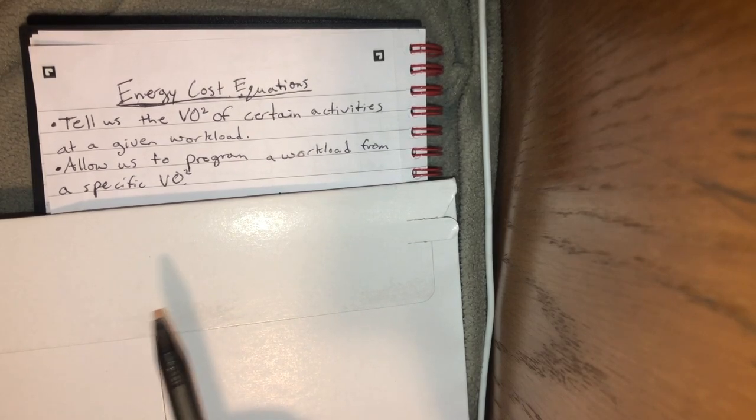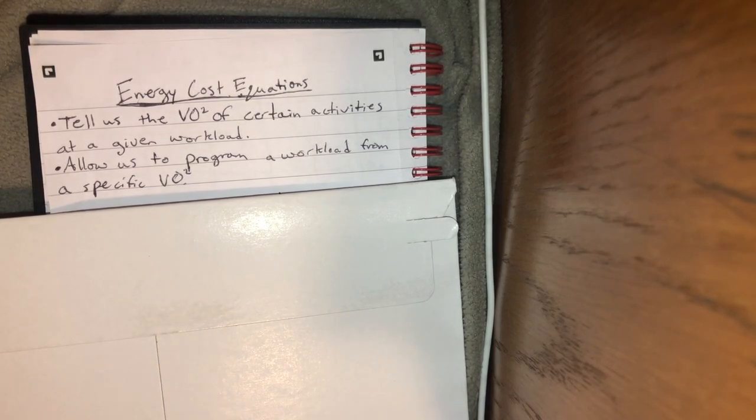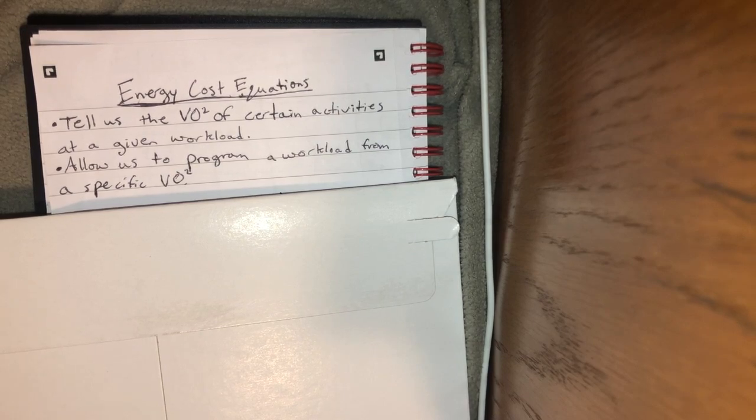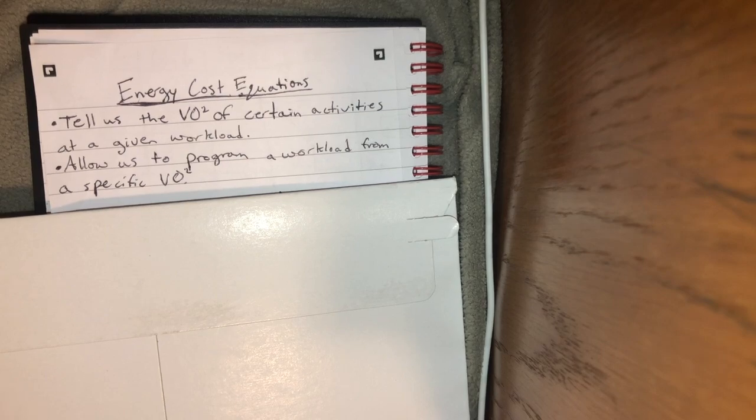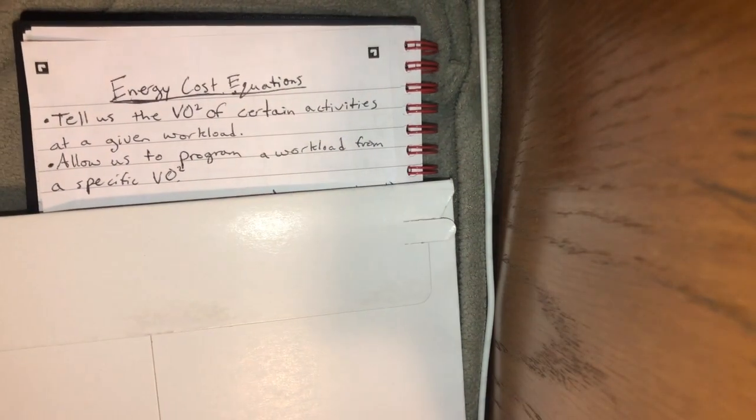And the other thing it can do is allow us to set a specific workload for a specific VO2. So for example, if I want to work somebody out at a VO2 of 40 milliliters per kilogram per minute, I can actually plug that in and do the reverse of the equation, which I'm going to detail as we get into that.